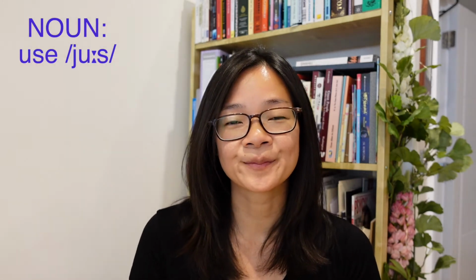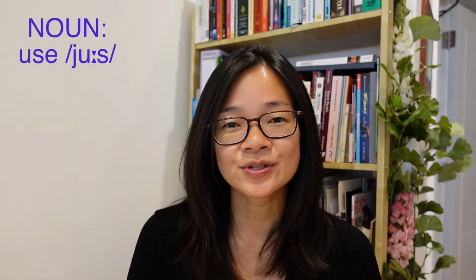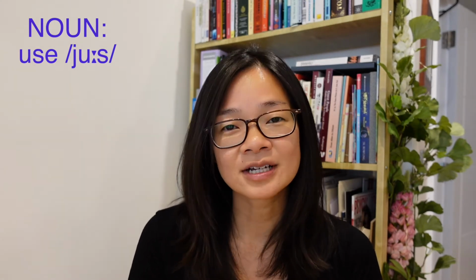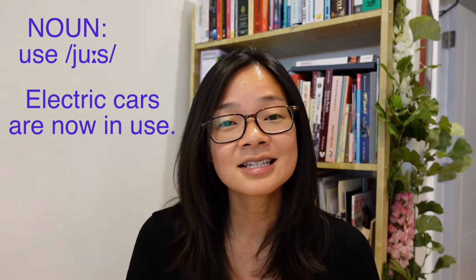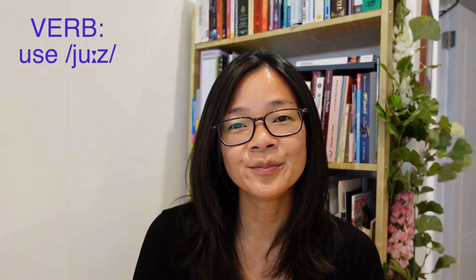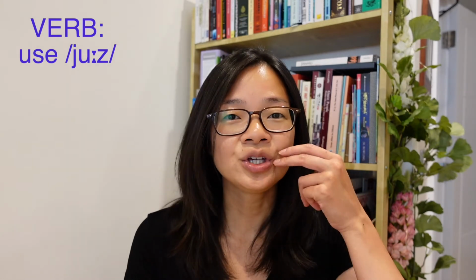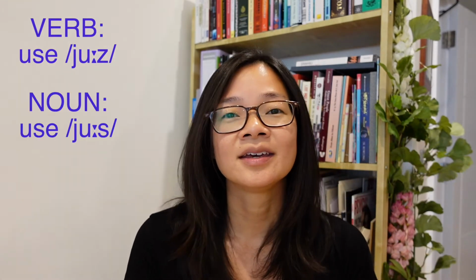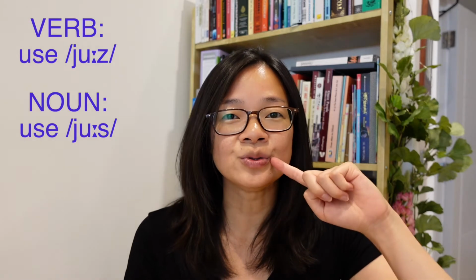That's true. Now we can also say it in a sentence as a noun, and that would sound like S. That's the voiceless sound. Don't use the vocal cords. Use. For example, electric cars are now in use. Listen to the difference one more time. Verb. Use. Noun, use.